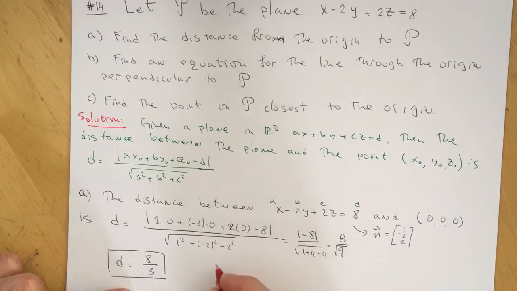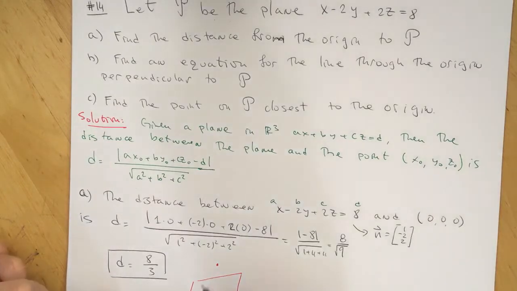Okay, and you can apply this distance for any question of the type when you're looking for a distance between a point and a plane, right? When we say the distance, we think about the shortest distance between this point and this plane.